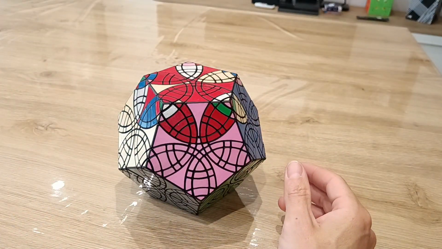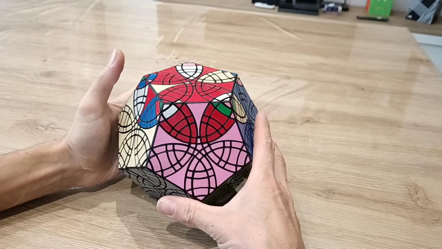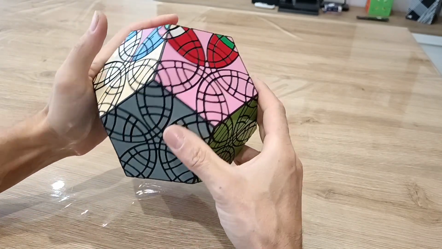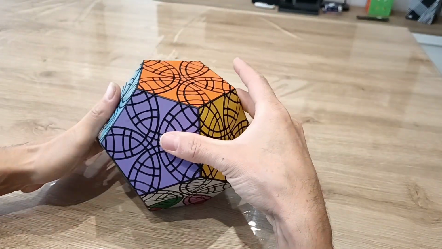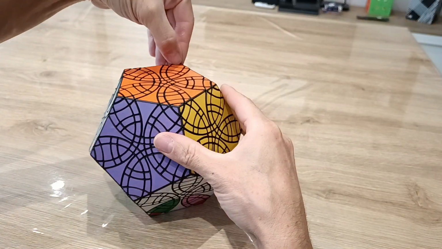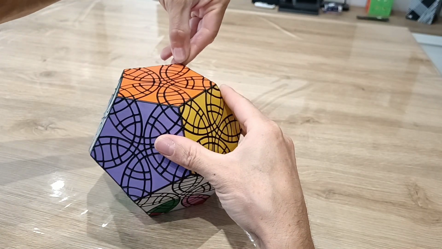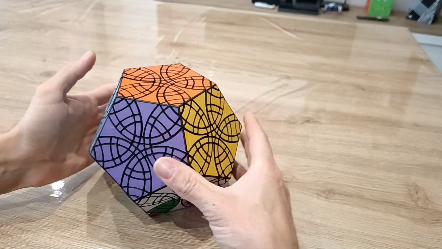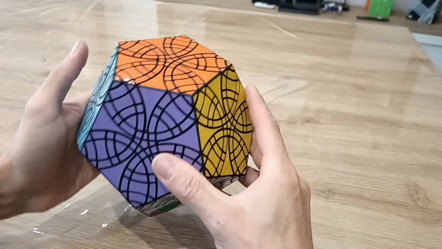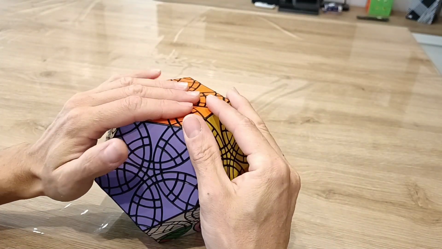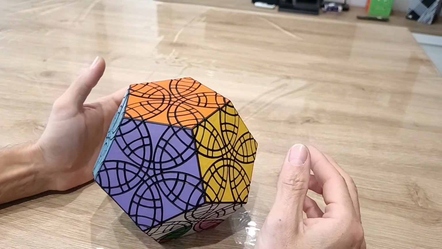Now the question is, how can I solve the corners? I want to show you an algorithm. Here you have some sticker problem with this orange that I can replace. So for the corners, which algorithm do I have to use?